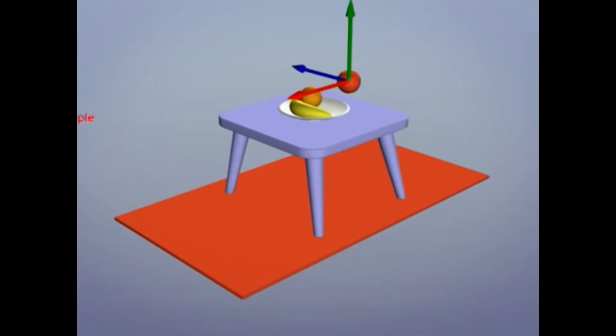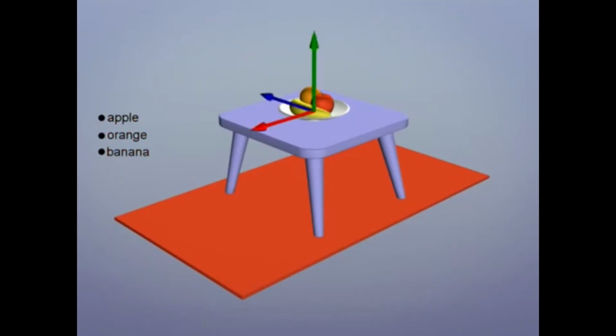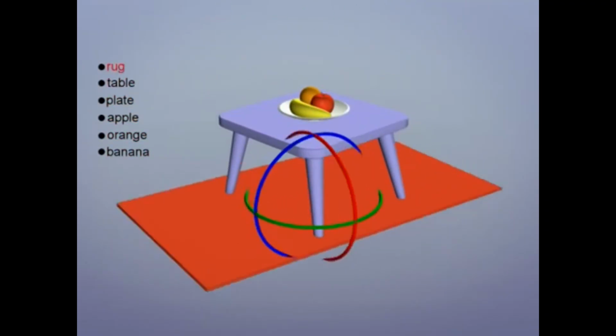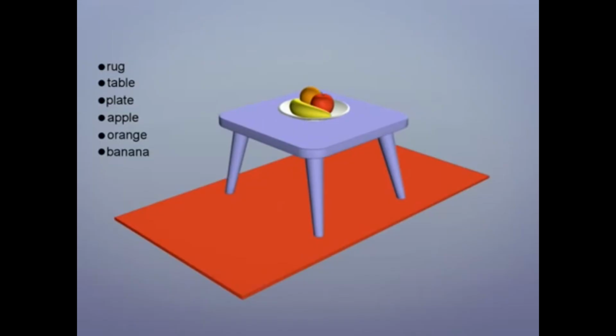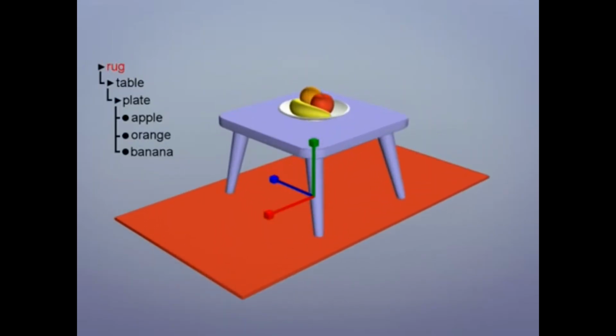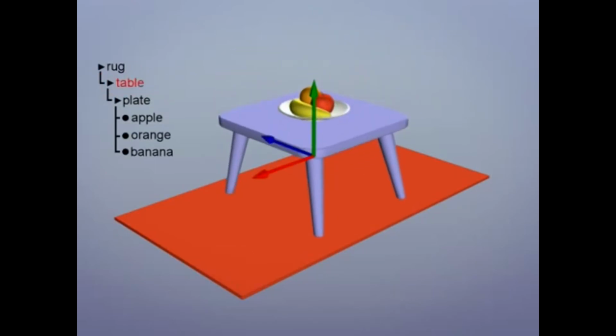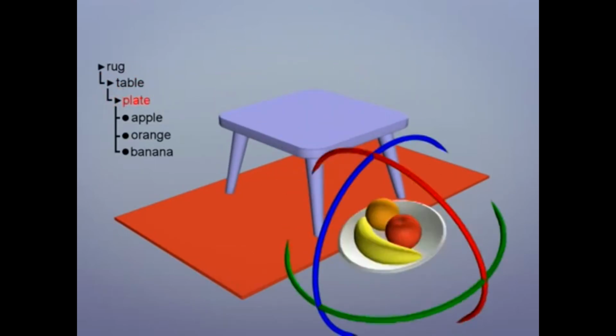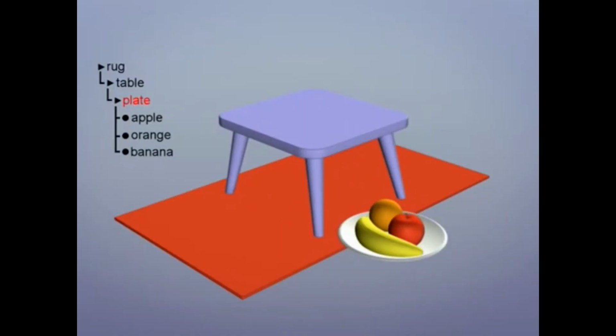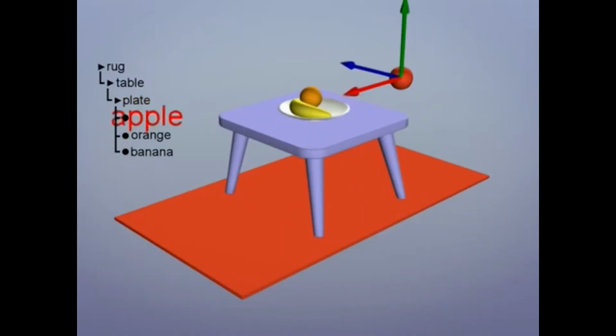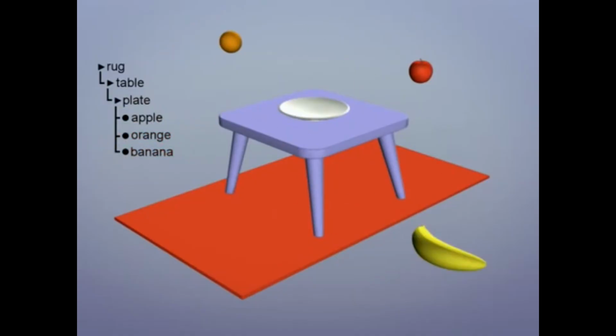Here's a simple scene consisting of a fruit bowl, table, and rug. Let's arrange the objects into a hierarchy with multiple levels. In this structure, the rug at the top of the hierarchy moves everything below. The table leaves the rug behind because the rug is above in the hierarchy. The plate takes the fruit because the fruit objects are below, but leaves the table and the rug above. None of the fruit affect any objects because they are all on the same level at the bottom of the hierarchy as children of the plate.